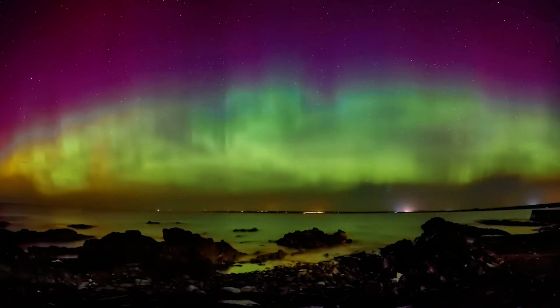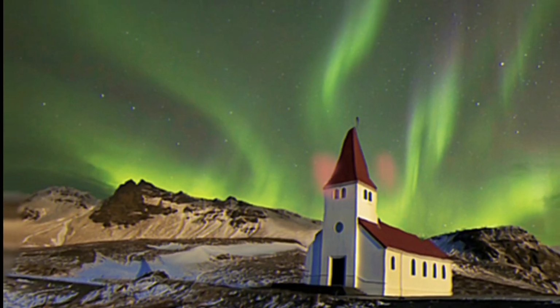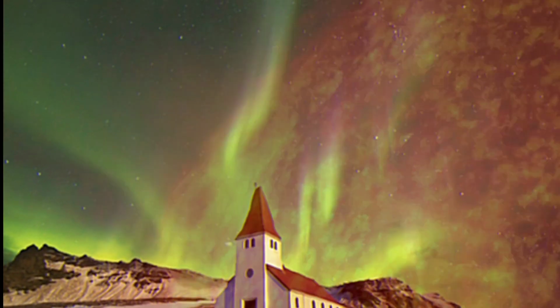Now, follow me to find out the different kinds of auroras, how they are formed, and where they can be found.